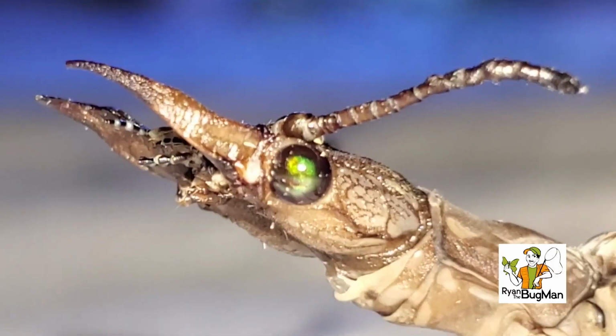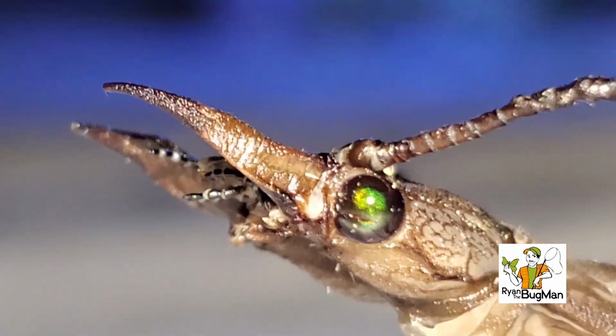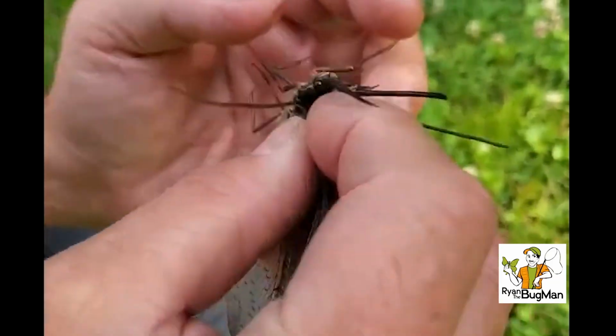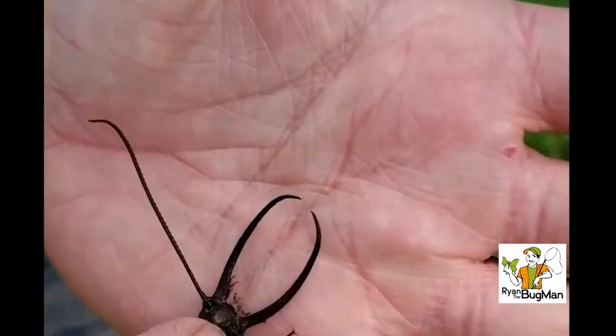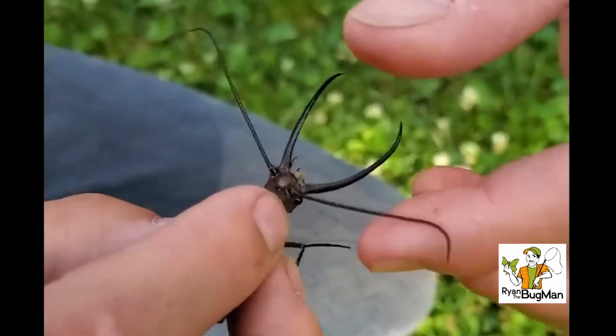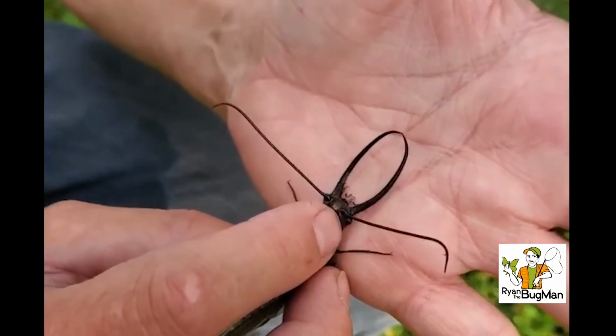Now, these things aren't going to hunt you down and hurt you. The pinchers are merely for protection. The males will use their long pinchers in order to hold on to the females while they mate. Long antennae help them to smell when they're seeking out females.